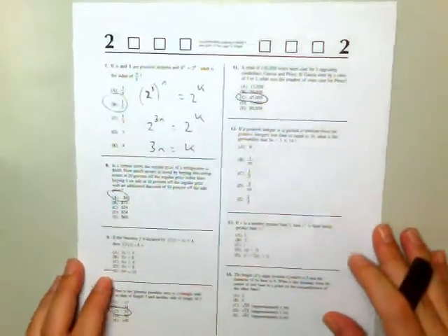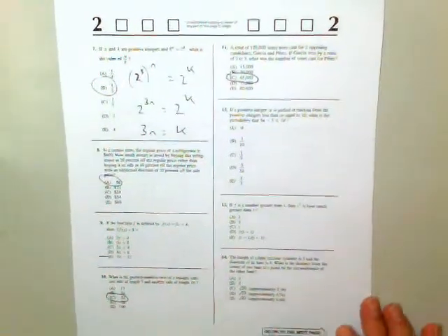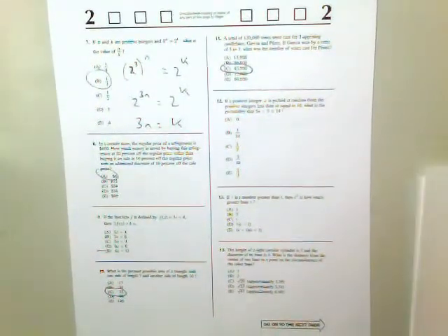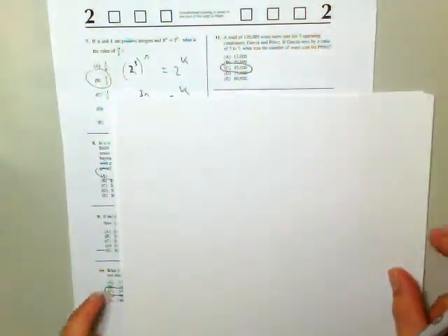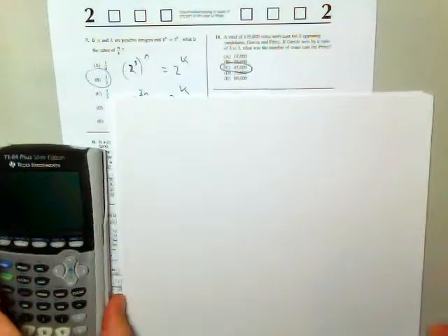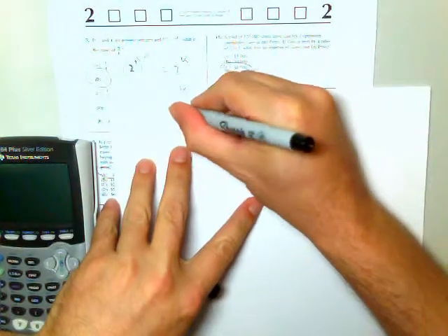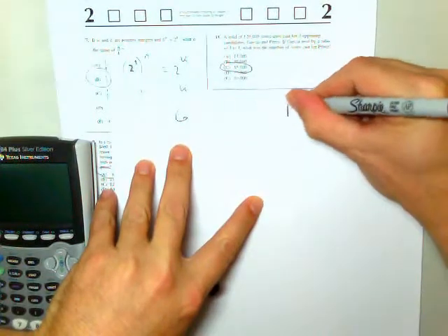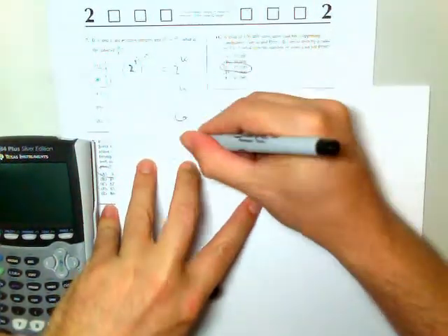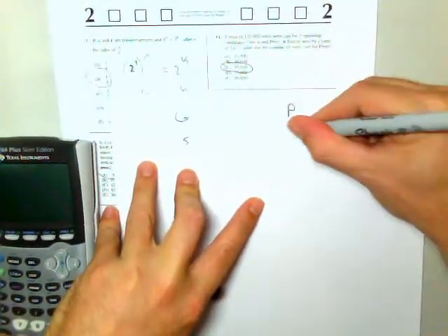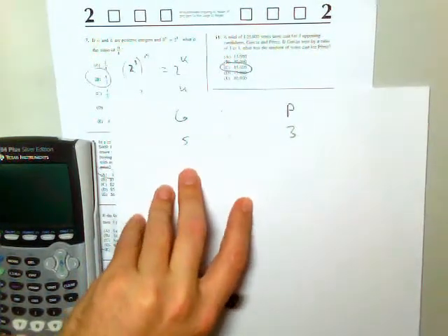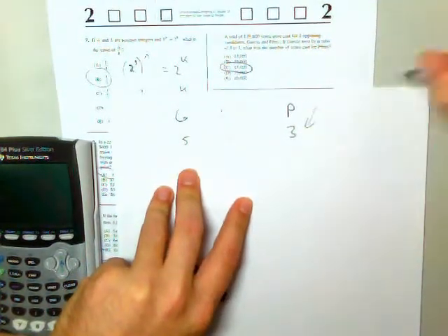So here we go with 11. I marked some of these up. My apologies, this is not the first go around. A total of 120,000 votes were cast for two opposing candidates, Garcia and Perez. So G and P. Garcia won by a ratio of 5 to 3. What is the number of votes for Perez?